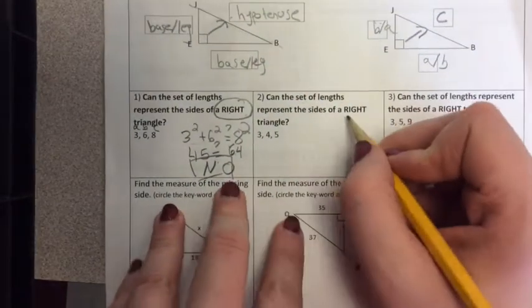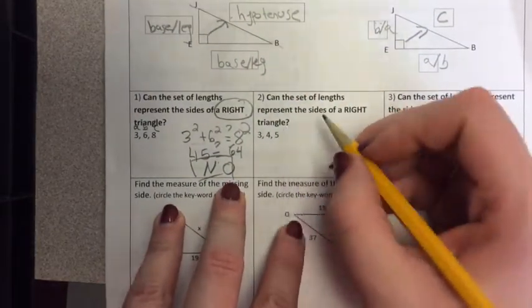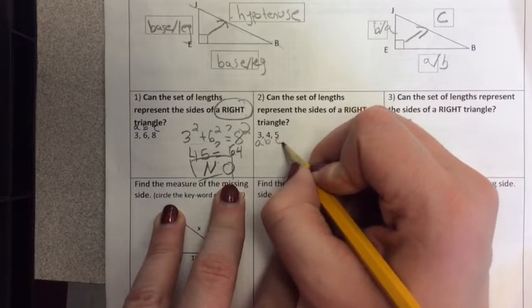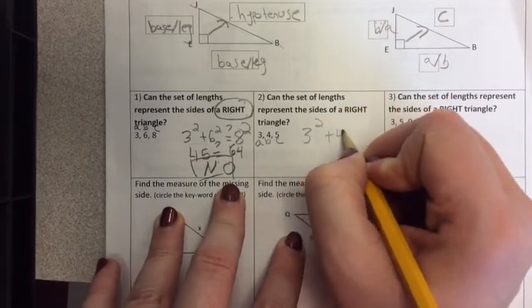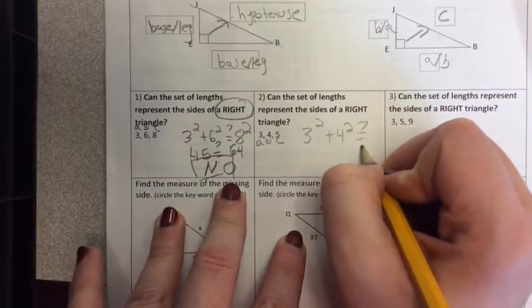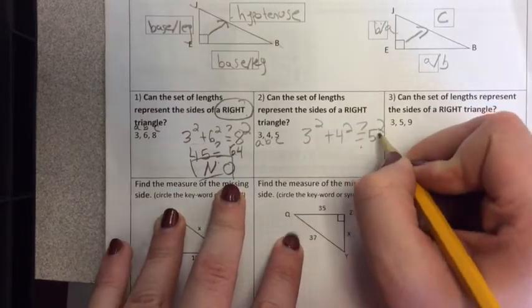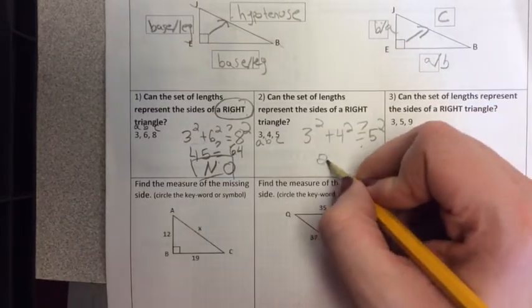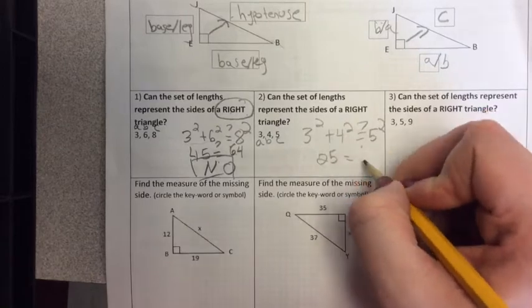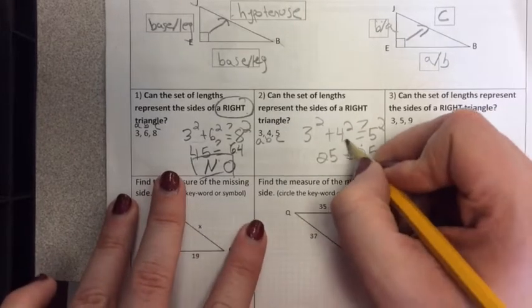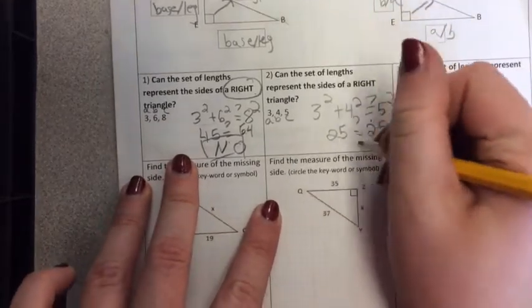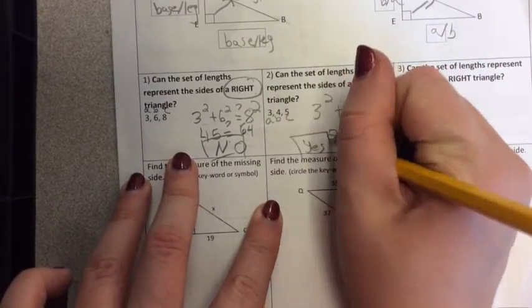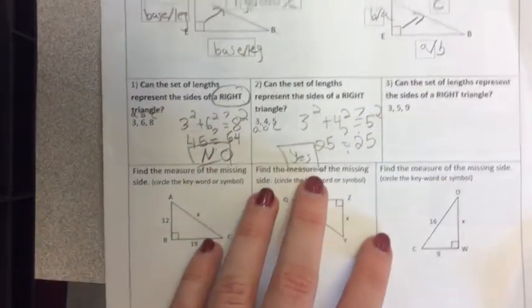All right, same idea. Does it form the sides of a right triangle? So A, B, and C. So 3 squared plus 4 squared. And they're saying, is that equal to 5 squared? So when you simplify this, you get 25. When you simplify this, you get 25. Is 25 equal to 25? Yes. So yes, it forms the sides of a right triangle.